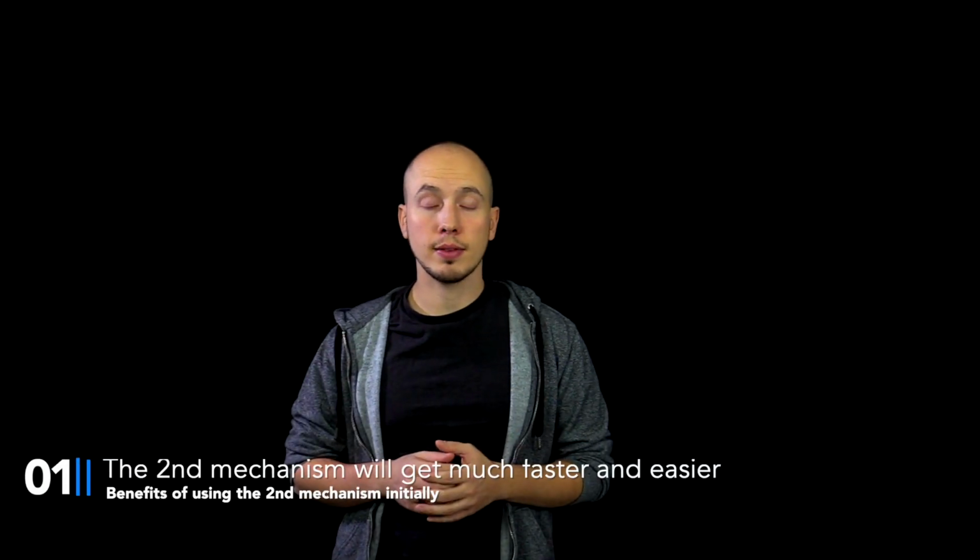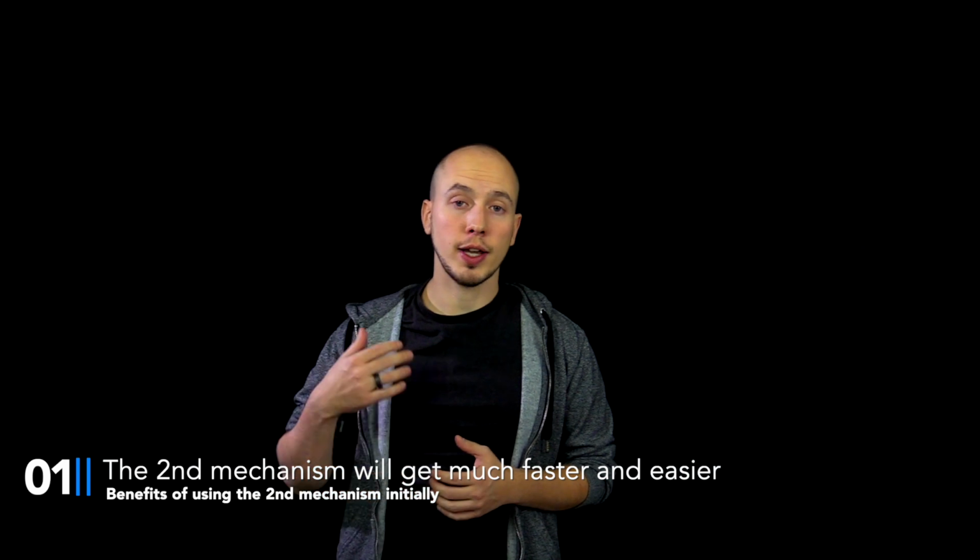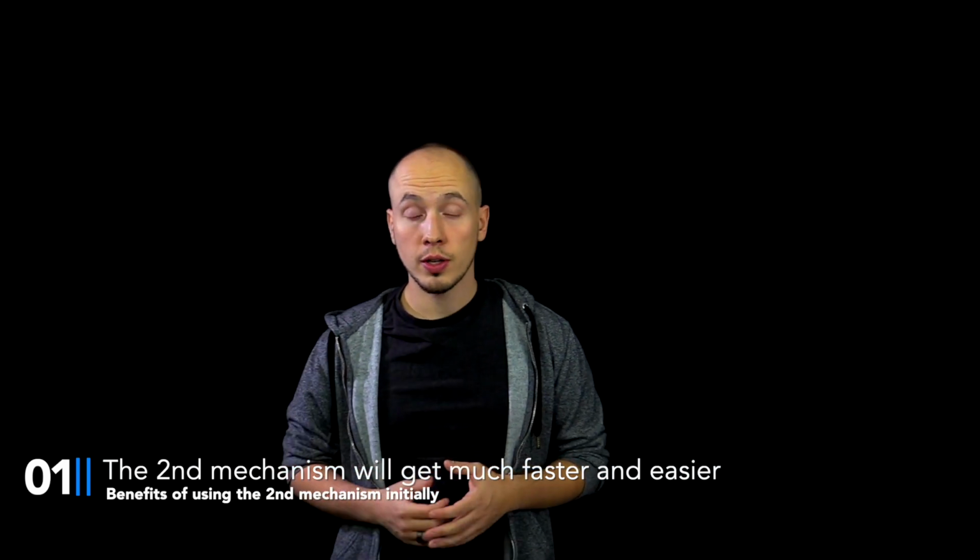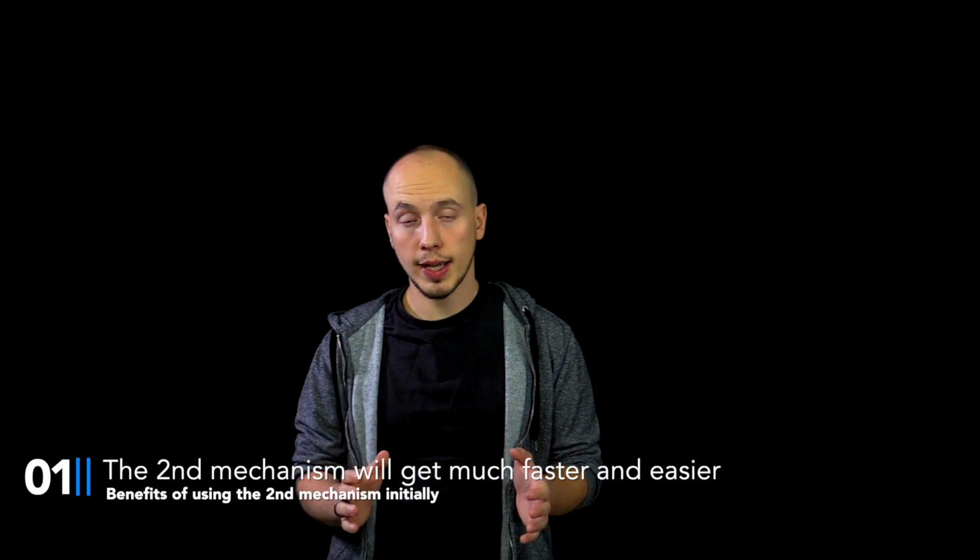The first thing is that the second mechanism will get faster and easier the more you use it. So you will get faster at singing the scale and at matching the note. You will also develop the ability to sing the scale in your head, and this will speed up your ability to recognize notes using the second mechanism a lot, because you won't have to sing out loud, but just thinking of the scale will be enough. And I don't know if you ever noticed it, but you can think much faster than you can sing. So just by using the second mechanism, you can get very fast at recognizing notes.